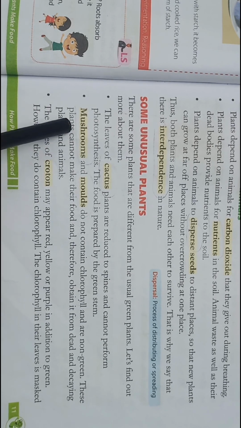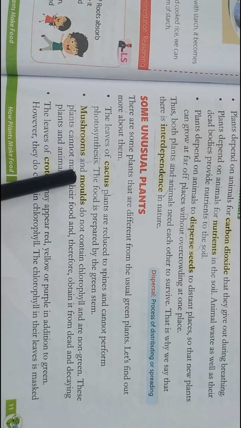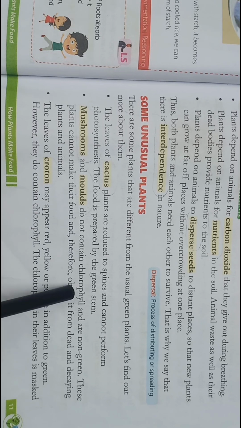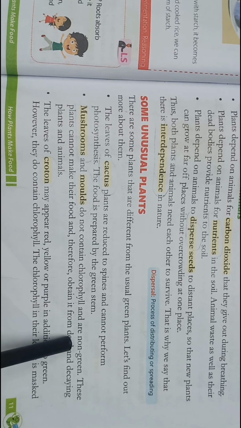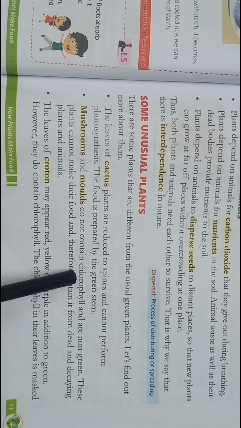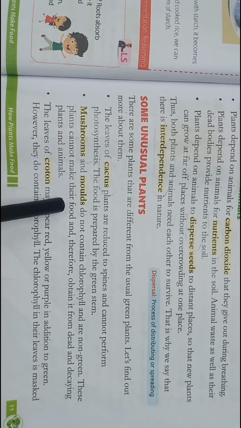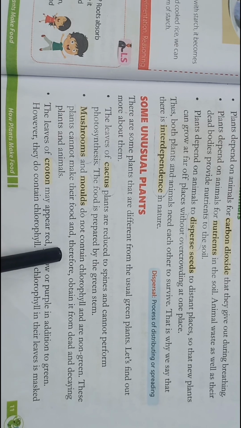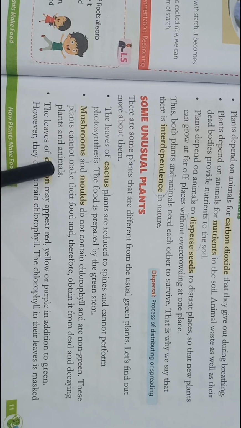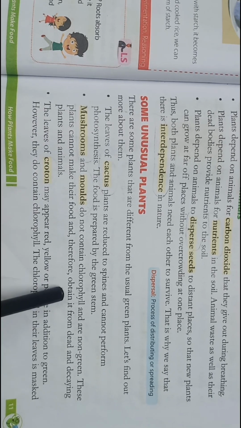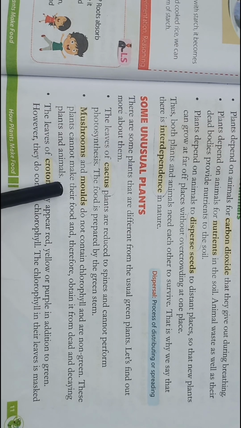Now next, mushrooms and molds do not contain chlorophyll. So they are non-green and cannot perform photosynthesis. These plants cannot make their food and therefore obtain it from dead and decaying plants and animals.